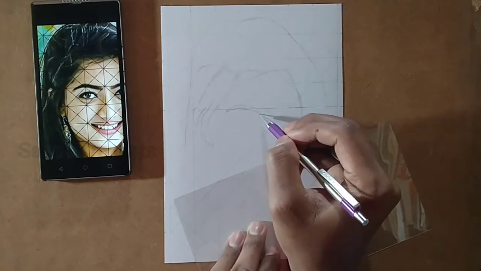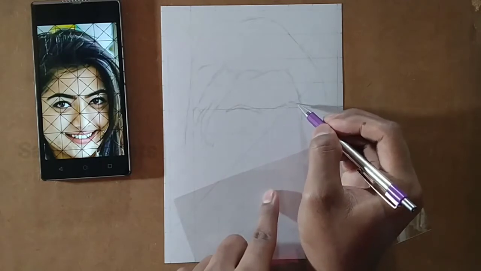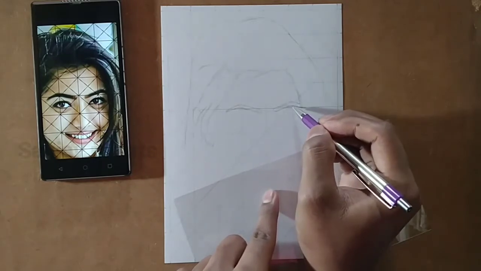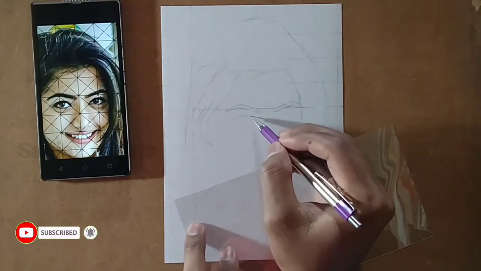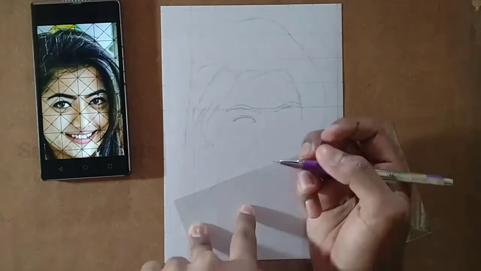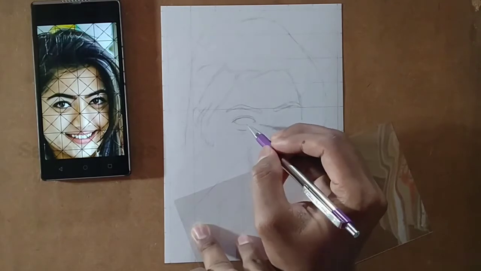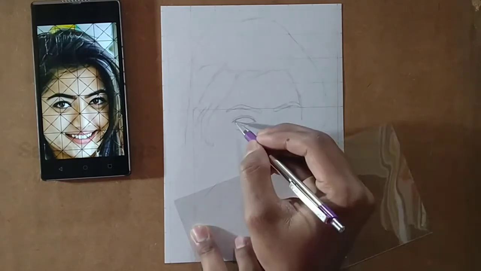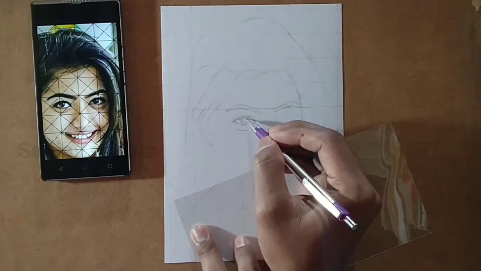See, by using these diagonals, the small detailing can be easily done. You need to observe the eyes and nose. When it comes to small details, it is very easy when using the diagonals.